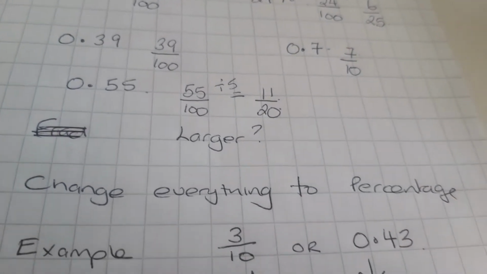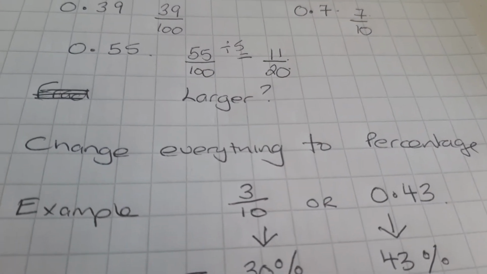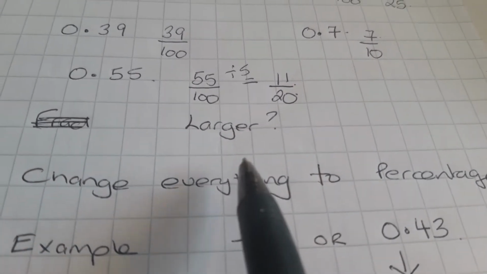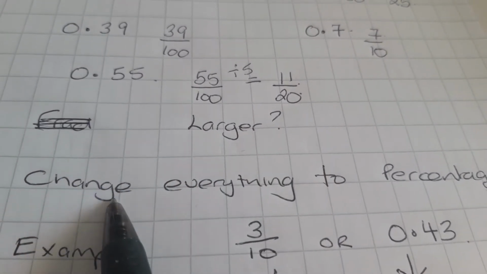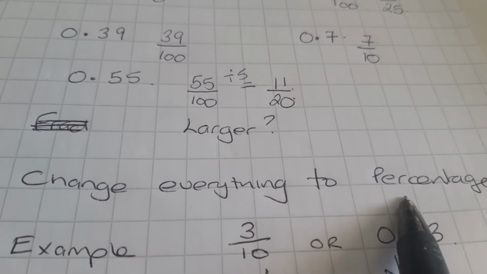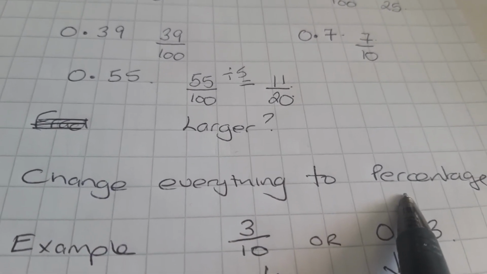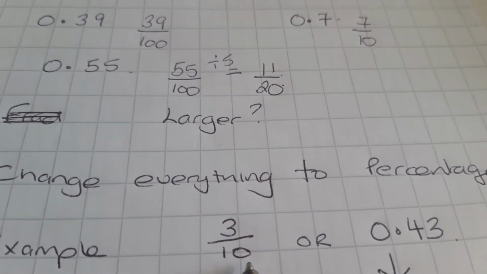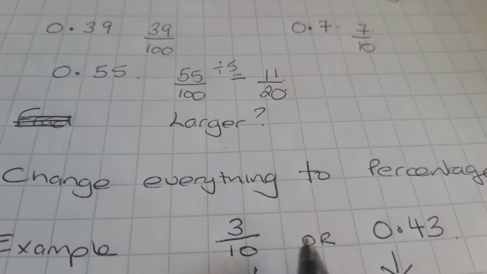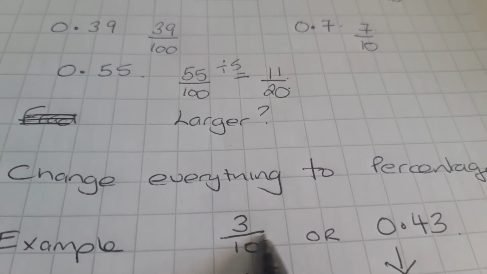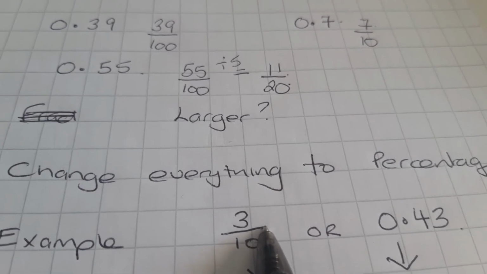So I'm going to be looking at a couple of questions in this worksheet where you have to decide which is larger. So when you get a question about which is larger, change everything you have in the question to a percentage. And when they're all a percentage, you can easily see which is larger. For example, if you had to decide whether 3/10 or 0.43 was larger, you would change 3/10 to a percentage.